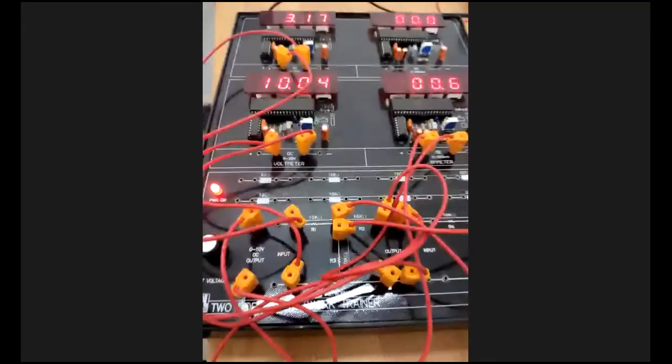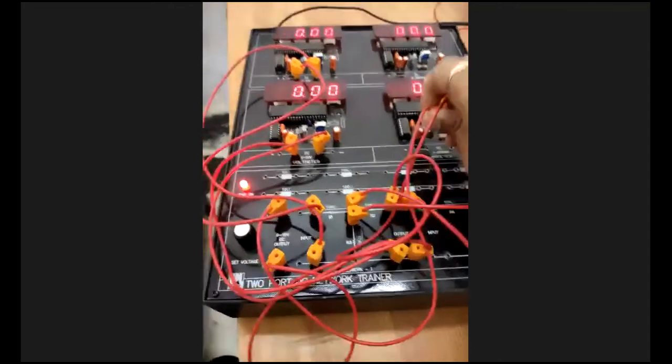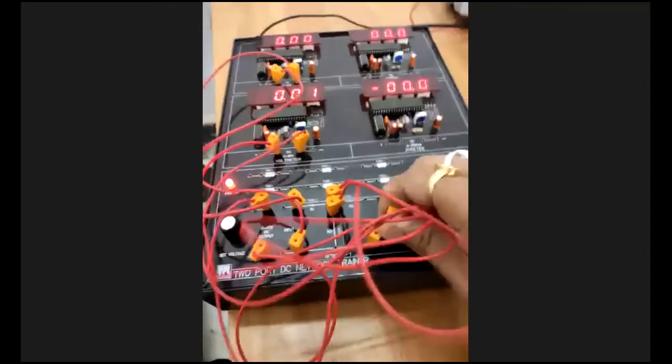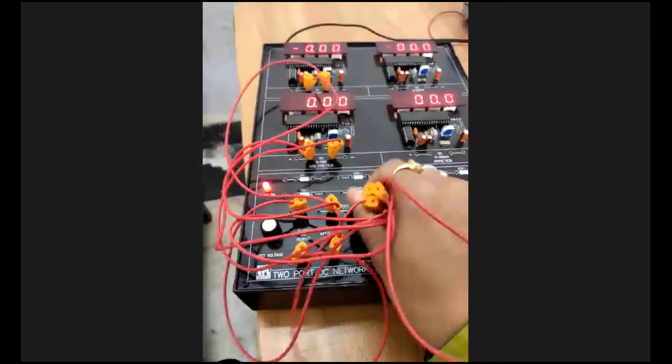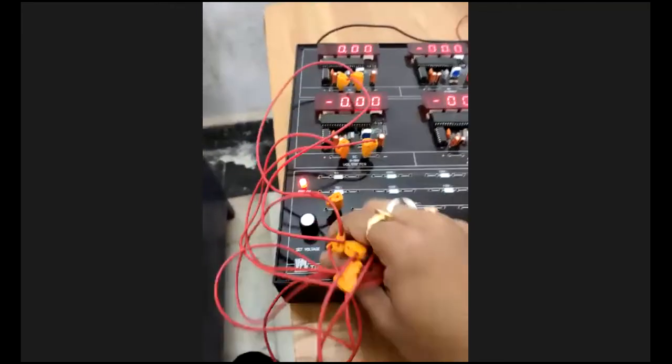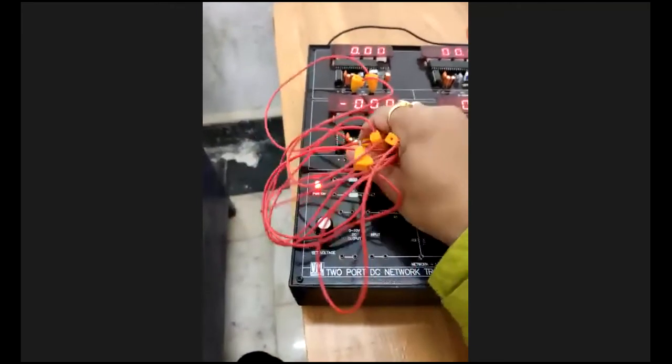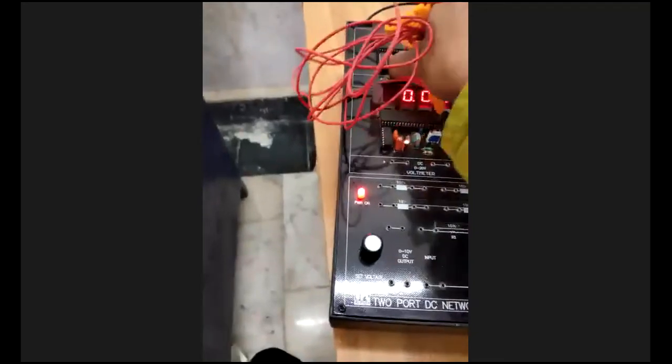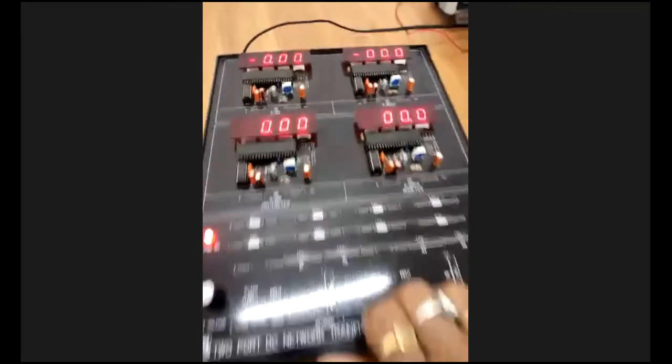Okay. So I will give you some introduction about this circuit. First, I will give you all the pre-connected circuit. Okay. So this is our trainer kit.